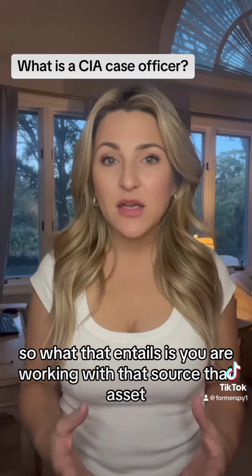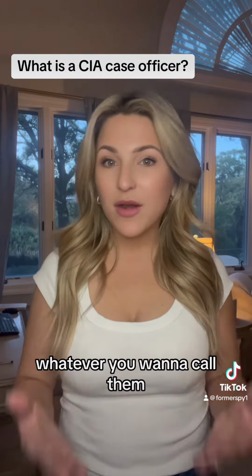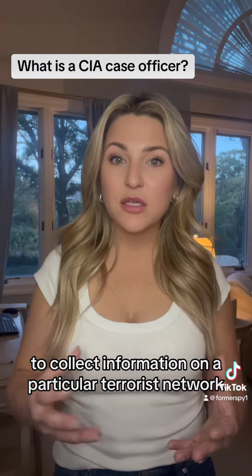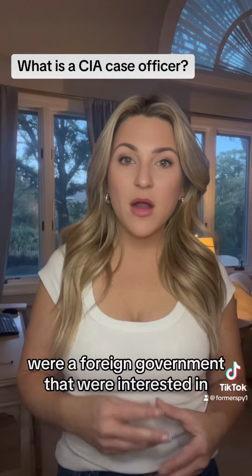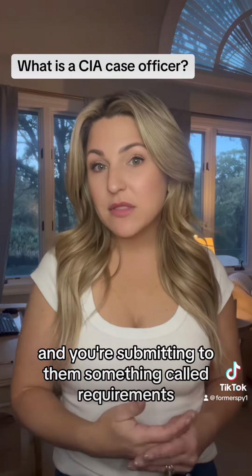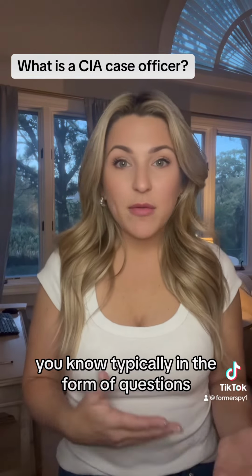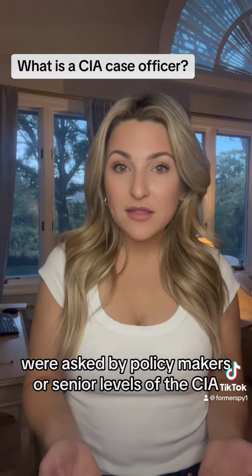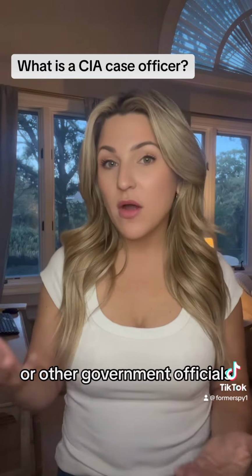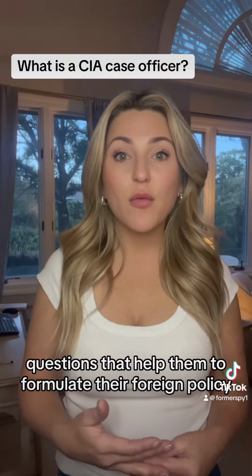So what that entails is you are working with that source, that asset, whatever you want to call them, to collect information on a particular terrorist network or a foreign government that we're interested in, and you're submitting to them something called requirements. These typically come in the form of questions asked by policymakers or senior levels of the CIA or other government officials, questions that help them to formulate their foreign policy.